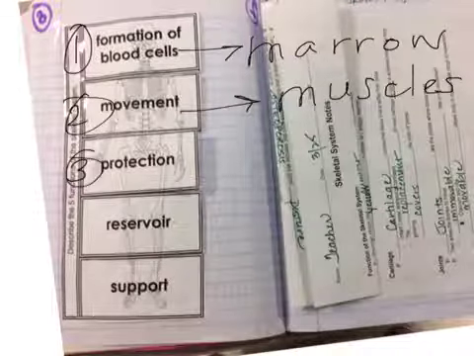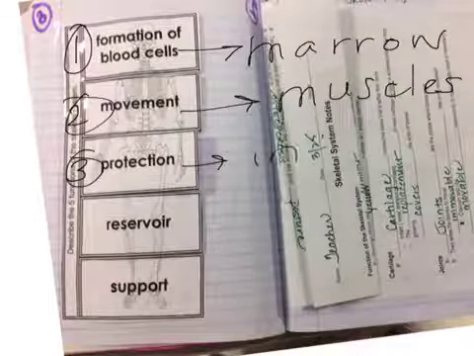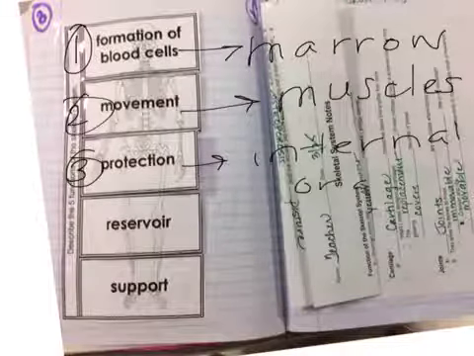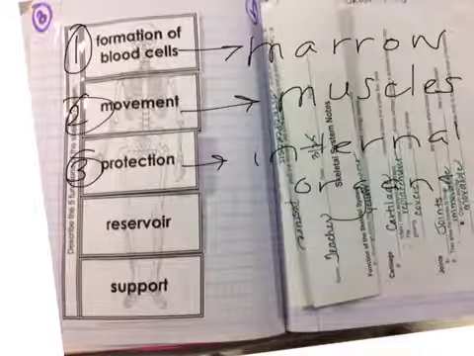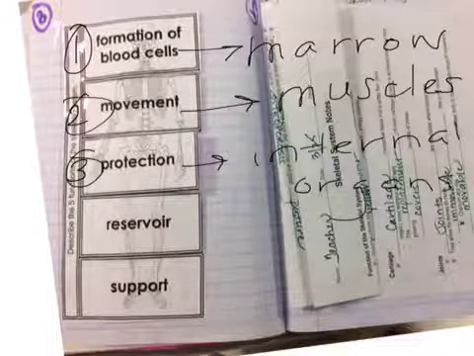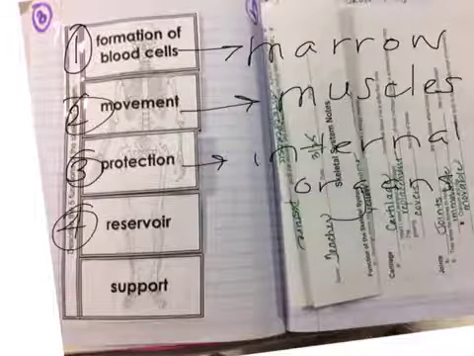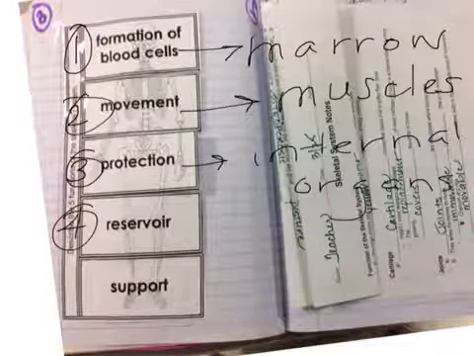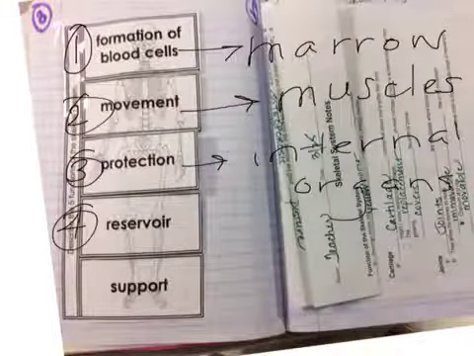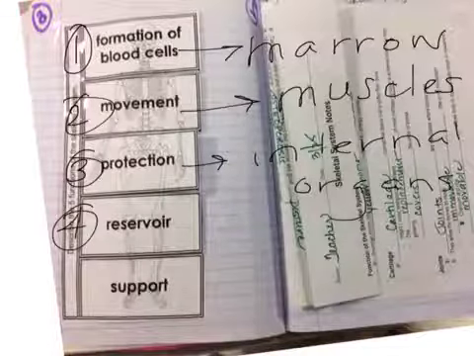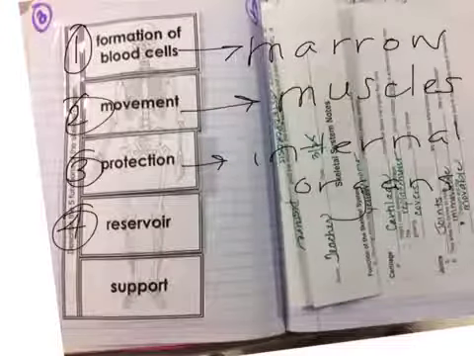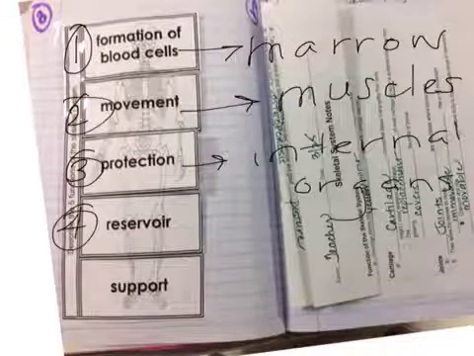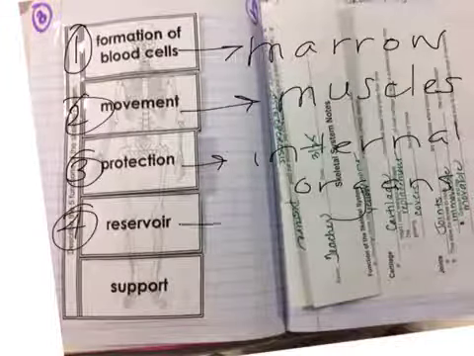Protection, especially for those internal organs. So be prepared to answer a question like, name a bone that protects internal organs, like your rib cage protects your lungs and your stomach, your sternum and upper rib cage protect your heart, your vertebrae protect your spine, but you all seem to have gotten that pretty well when we were going over it in class.